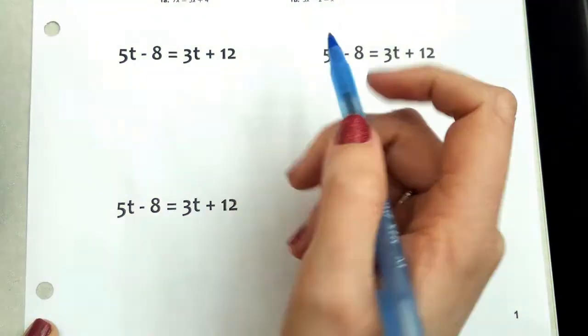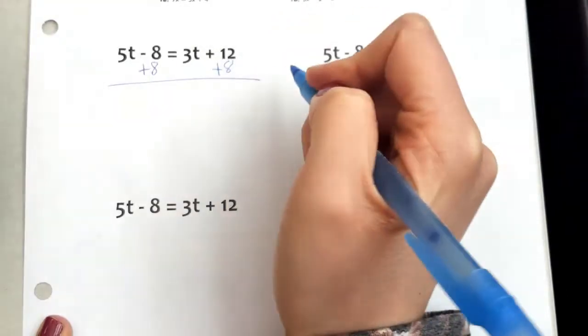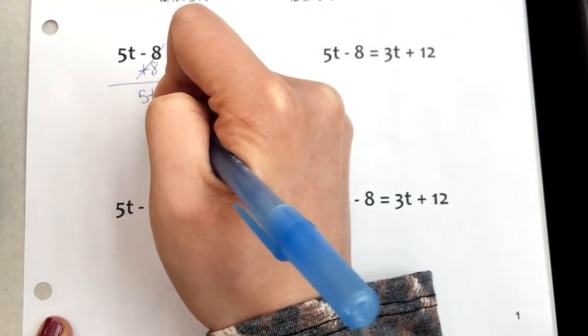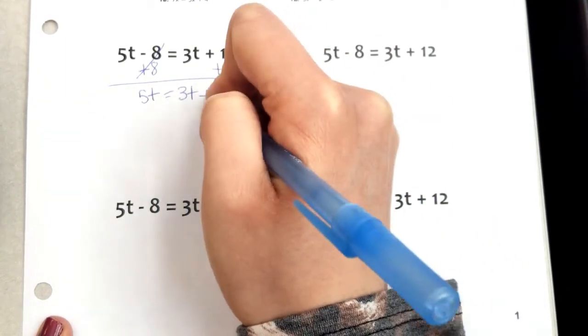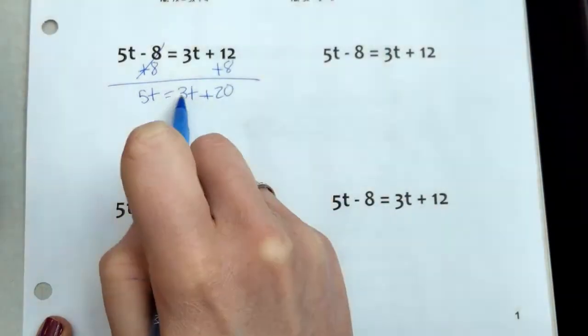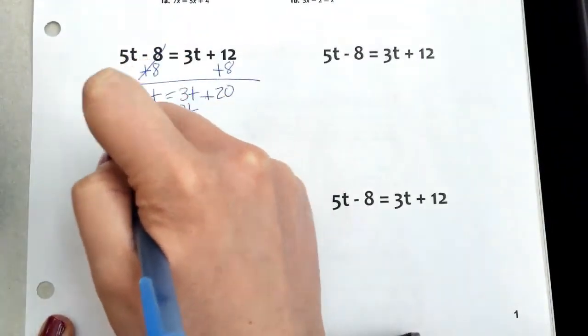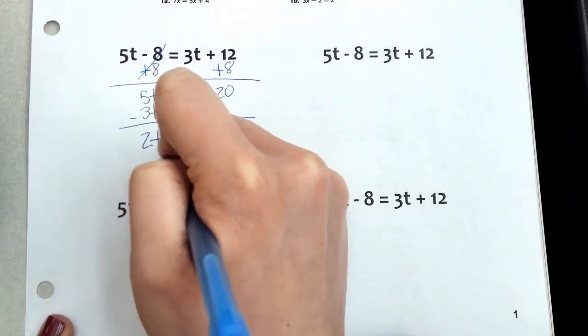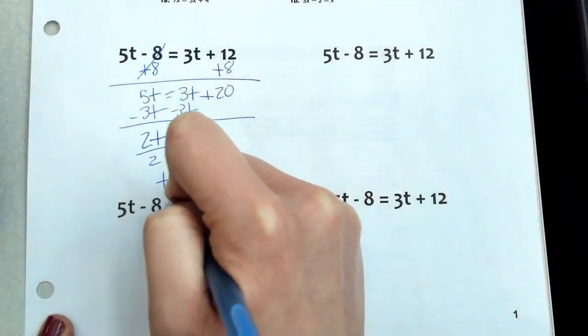So notice here, I could start with adding 8. And I'd have 5t is equal to 3t plus 20. From there, I need to get these on the same side, so I'm going to subtract 3t, and I'd get 2t is equal to 20, divide by 2, and I get t is equal to 10.